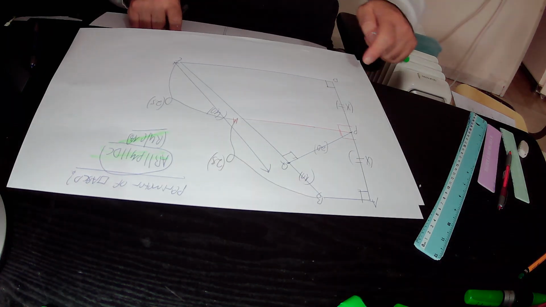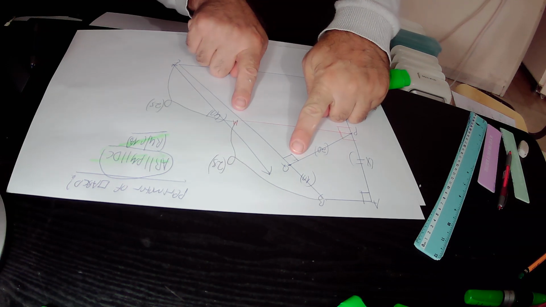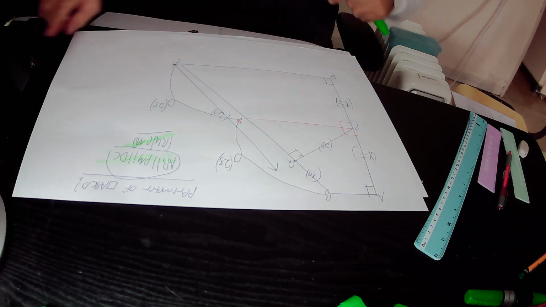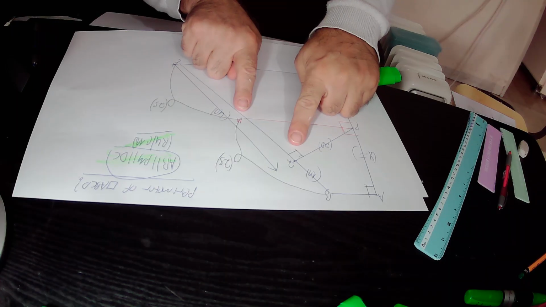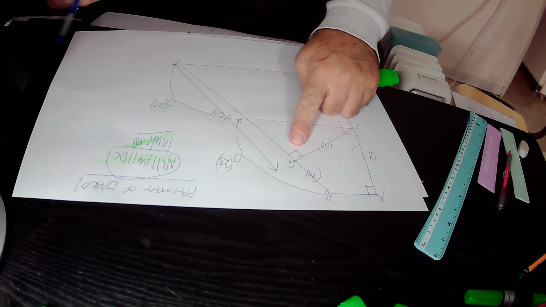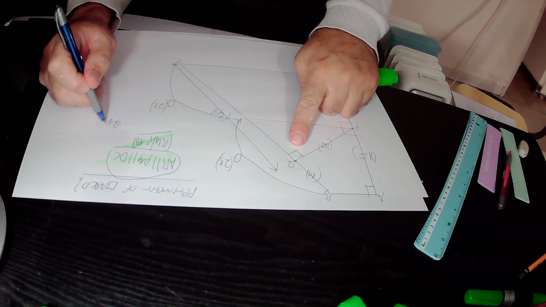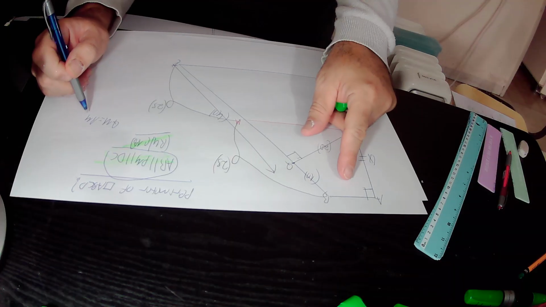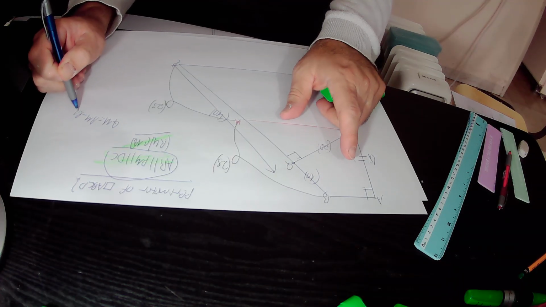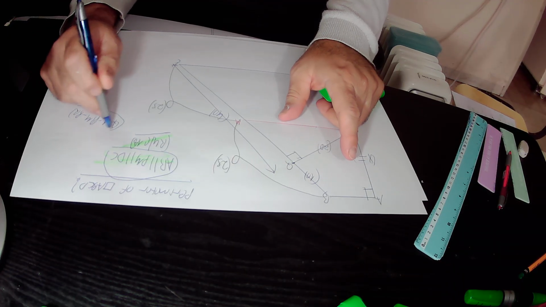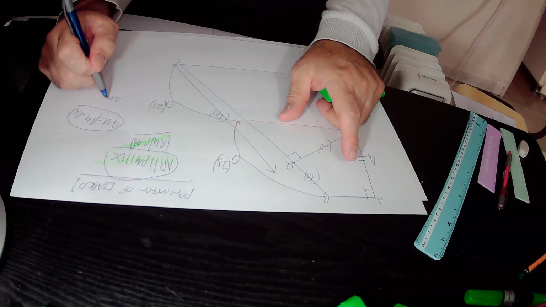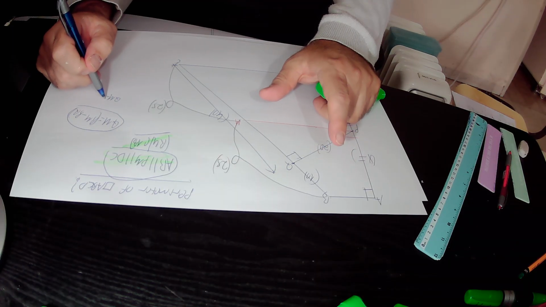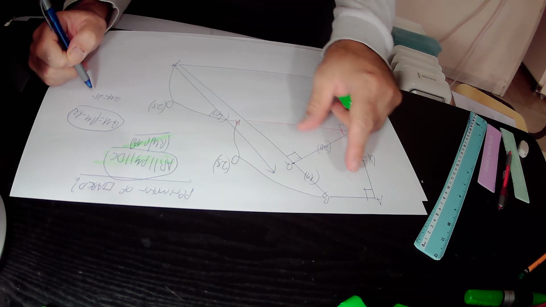What is the length of this missing line segment? Line segment QM. From the drawing, it is very easy to see that QM in total equals BM minus BQ. So write it down. QM equals BM, which is 25, minus BQ, which is 10.